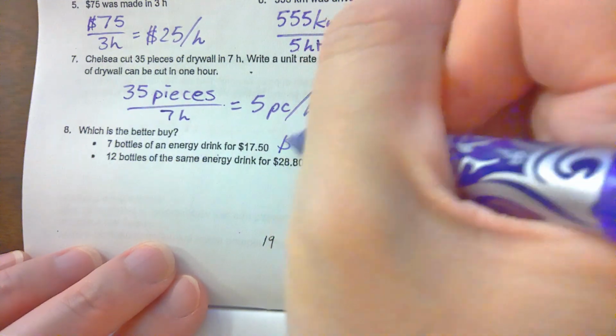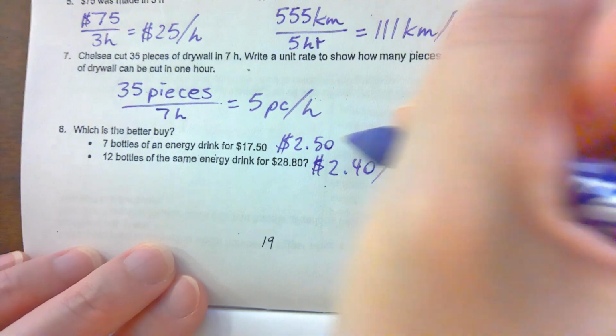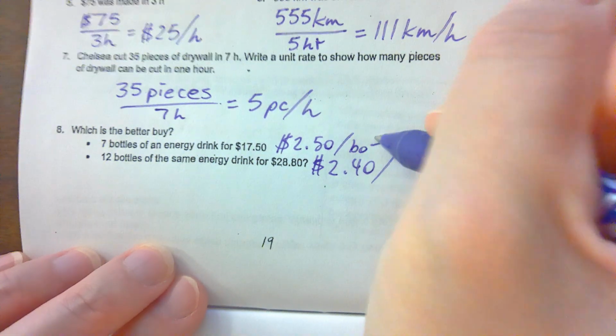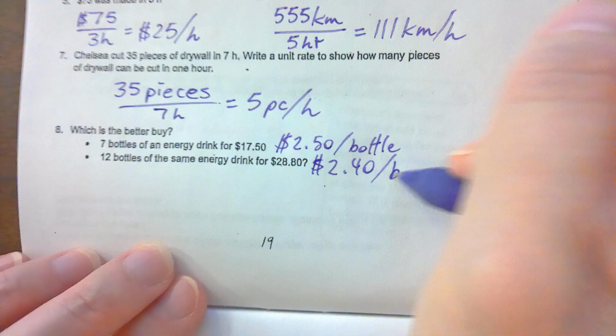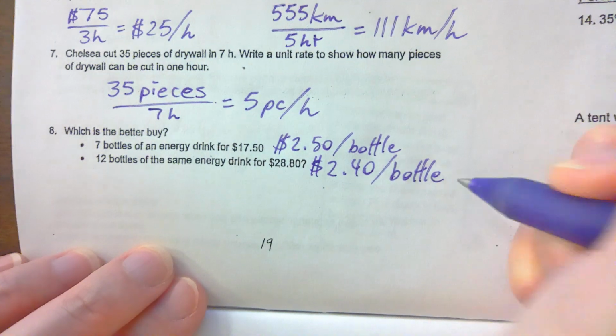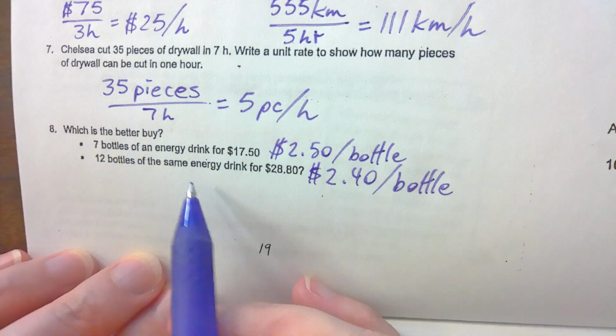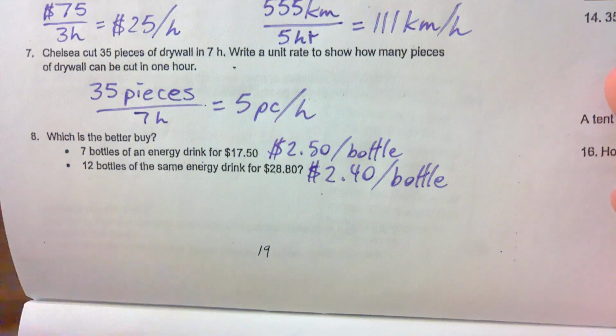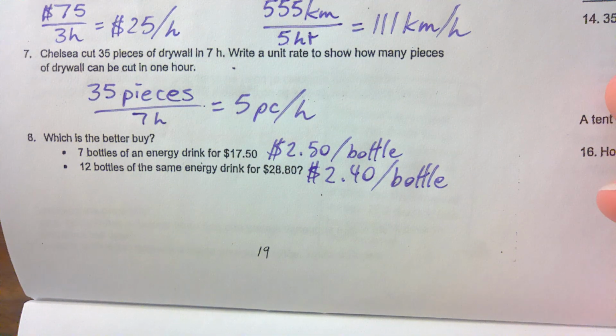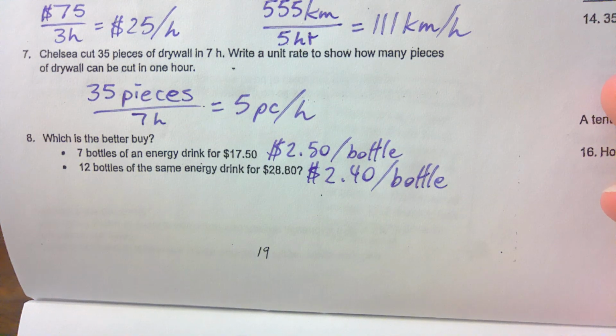So 2.4 is smaller than 2.5. Okay, it's the cheaper option. Good, better value. Especially because they said it's the same energy drink. So for example, if one was Gatorade and one is Powerade, then it might make a difference to you. Right? But if it's the same one, you're comparing the same apple to the same apple, then just go for the cheaper option.